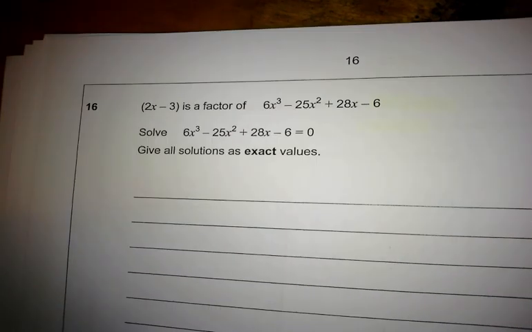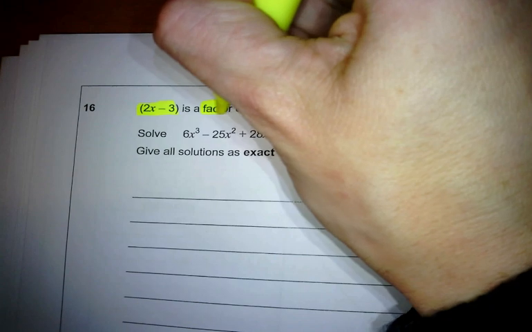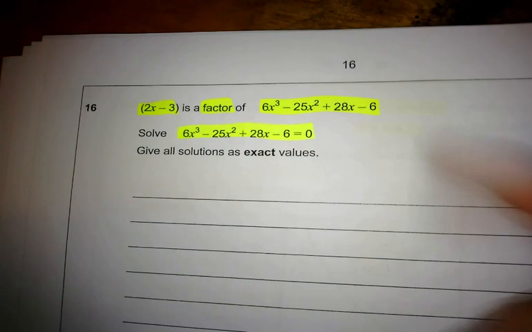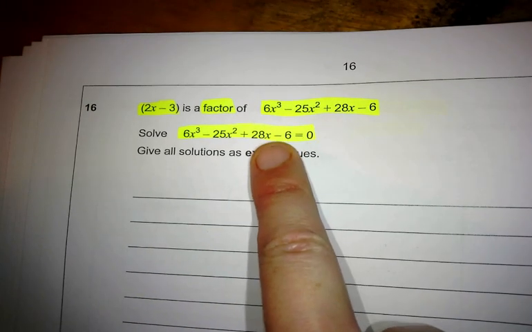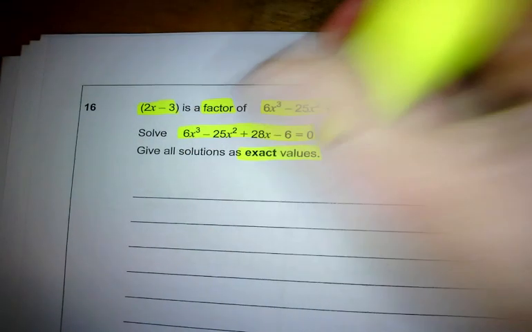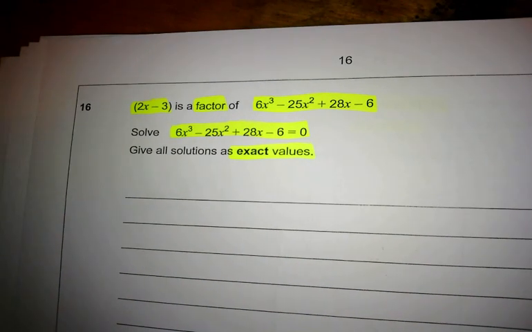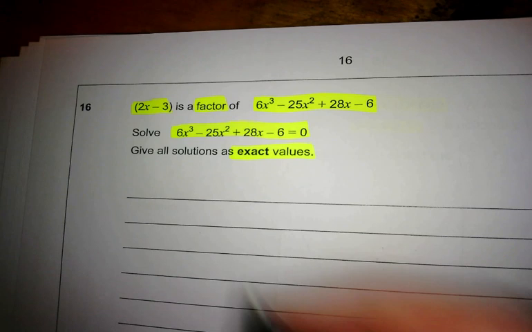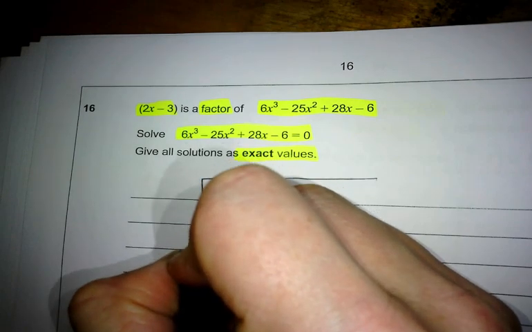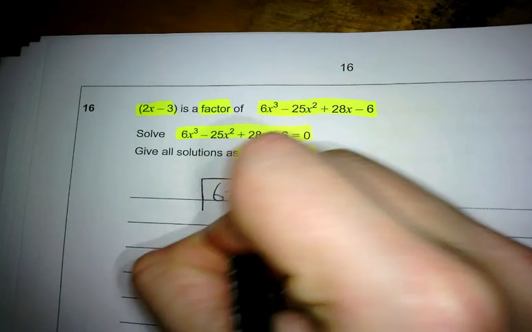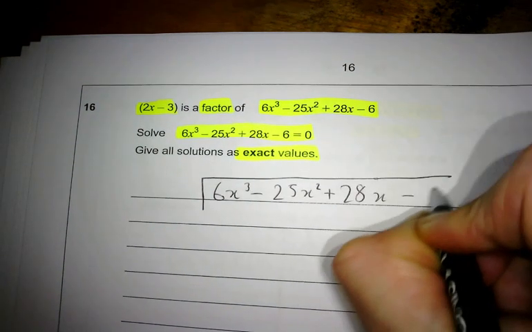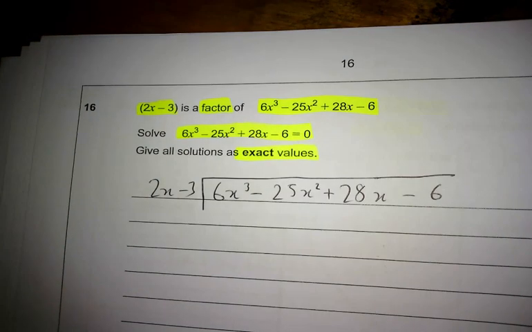Question 16. 2x minus 3 is a factor of this. Solve. This is equal to 0. I notice that these two are the same, so I'm thinking factor theorem. Sorry, give all solutions as exact values. Factor theorem. So if 2x minus 3 is a factor, then I can use polynomial long division to find my next factor. So I'm going to divide 6x cubed minus 25x squared plus 28x minus 6 by 2x minus 3.